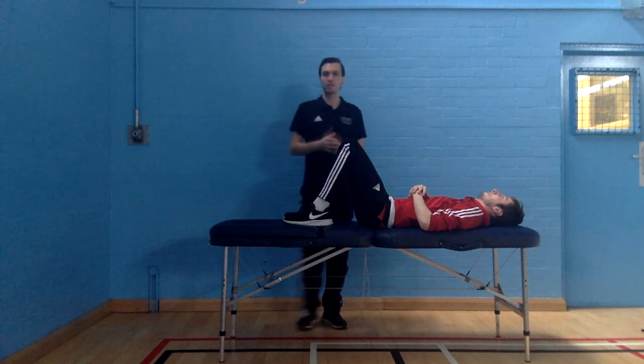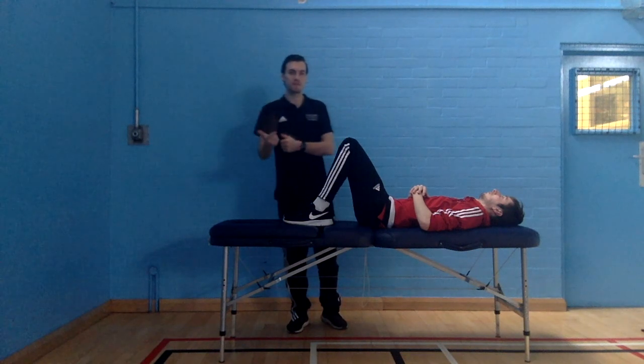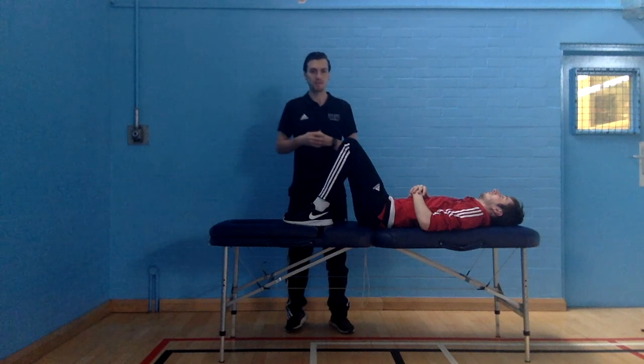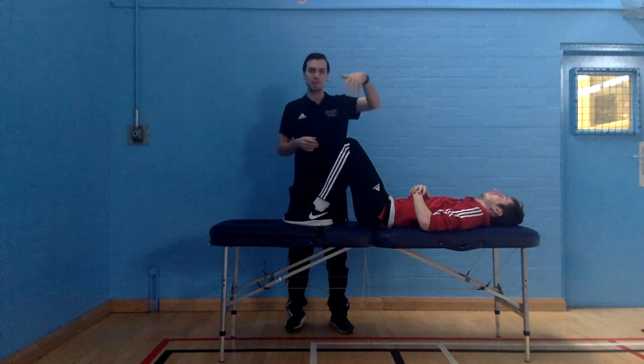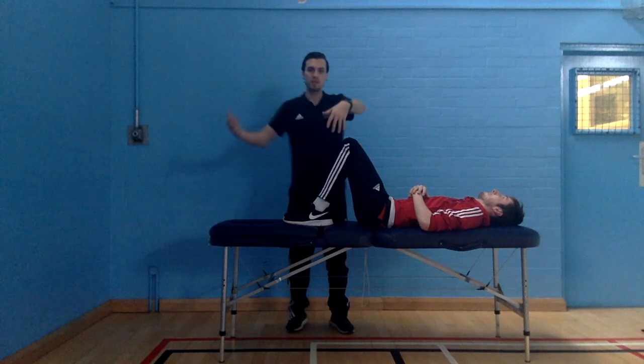For our passive physiological intervertebral movements, which are our maintenance techniques, we've got flexion, extension, side flexion, and rotation in three different places or three different movements. The idea of these is we place the fingers of one hand in between each spinous process. Our other hand is doing the mobilisation.